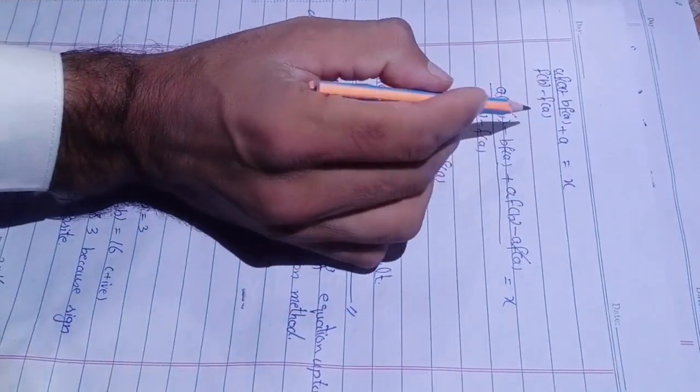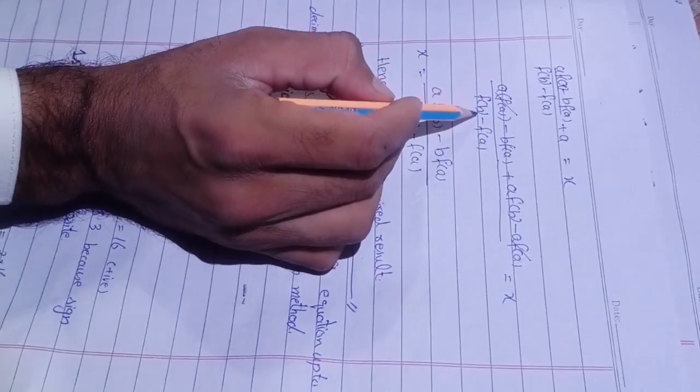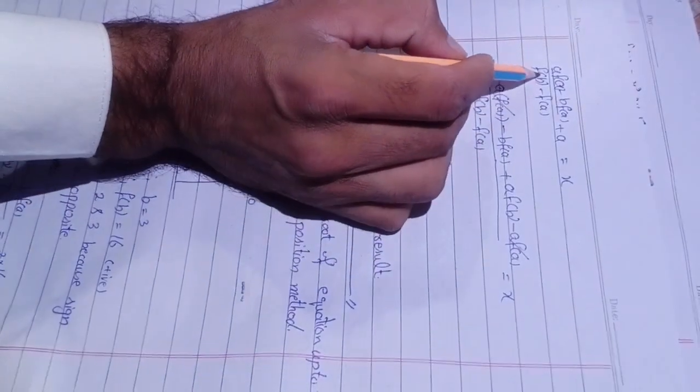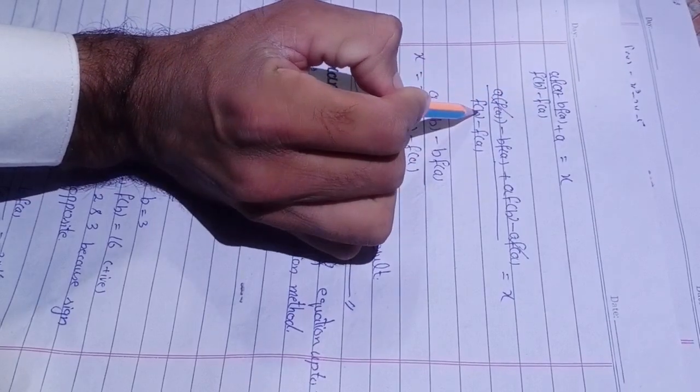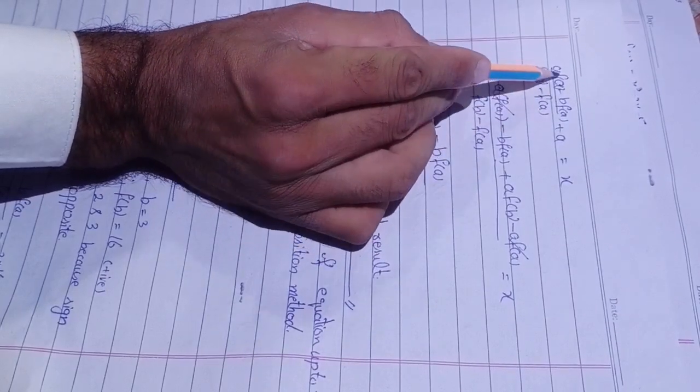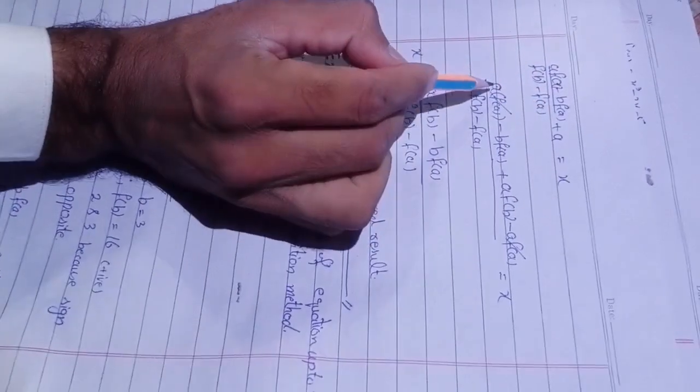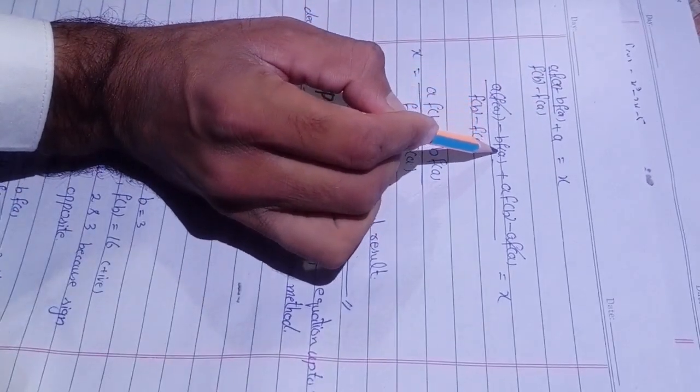We will take the LCM, f of b minus f of a. These values remain the same, and we multiply 1 on the upper side: a into f of a minus b into f of a.